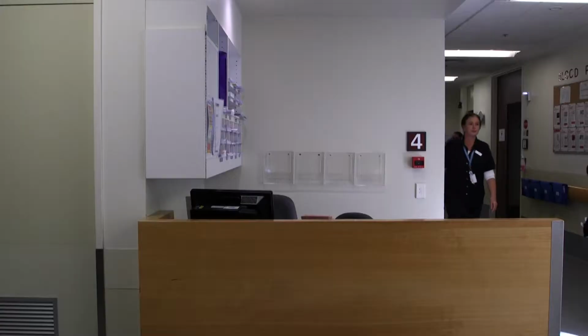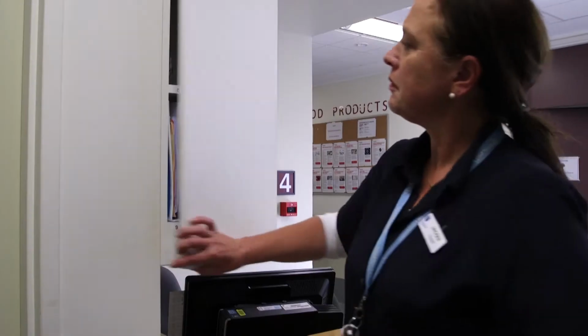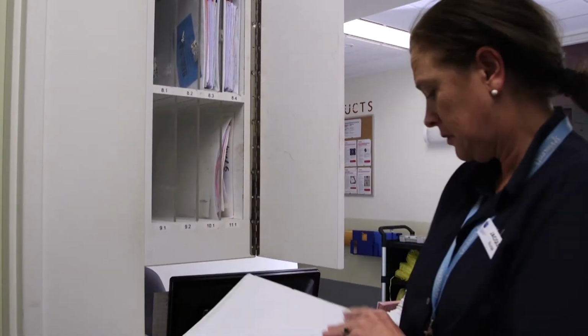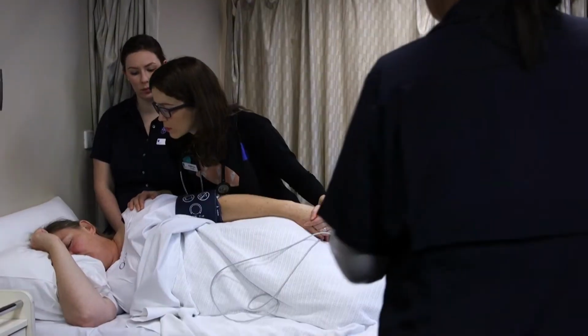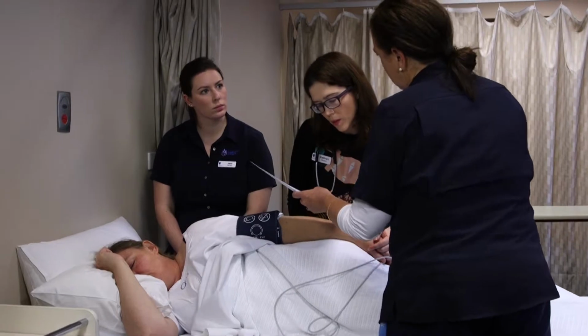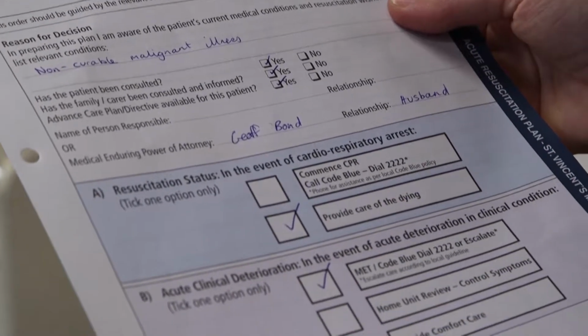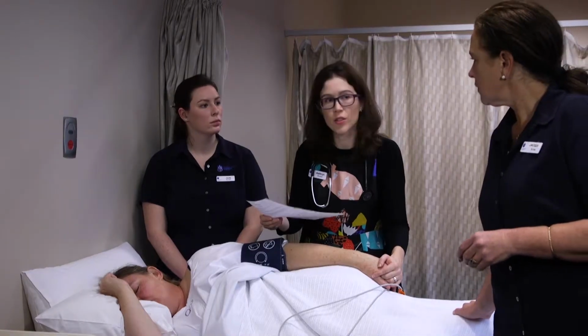Great, thanks. In critical circumstances, when a patient is deteriorating and could potentially have a cardiac arrest, nurses rely on the patient's acute resuscitation plan to guide escalation of care. Catherine, I've got the form. Yes. So it looks like she's not for CPR, but she is for med calls. Okay. All right. Well, we need to call a MET call. I'm worried about her and we need extra support. Sure, I'll go and call it.